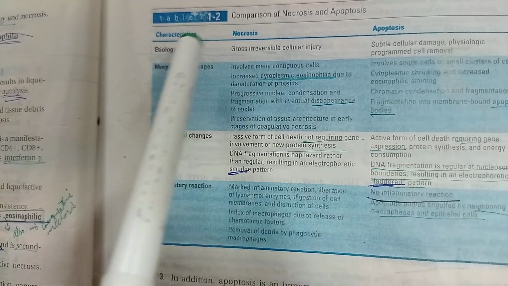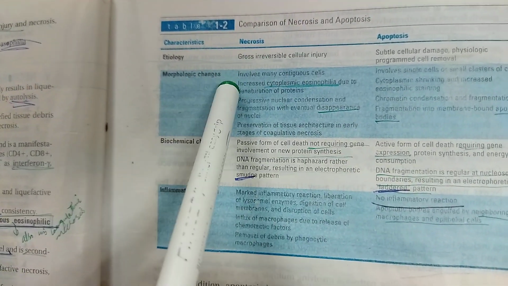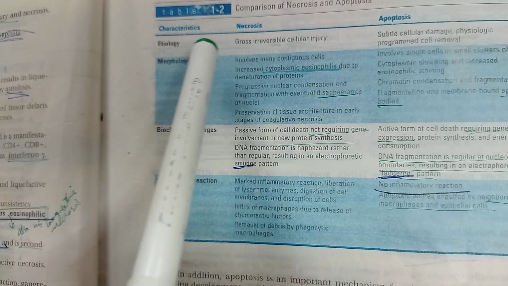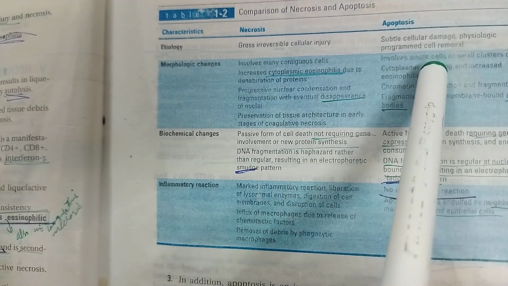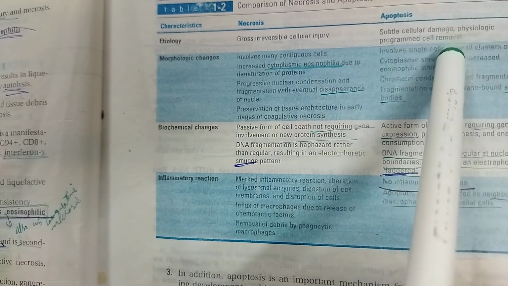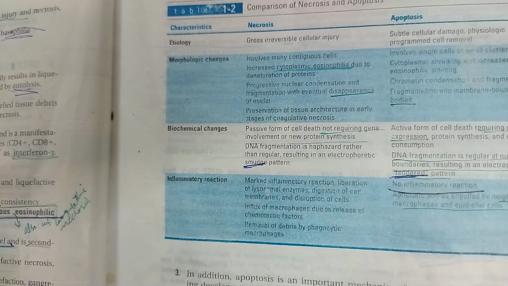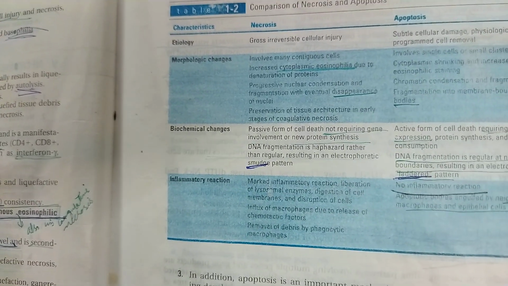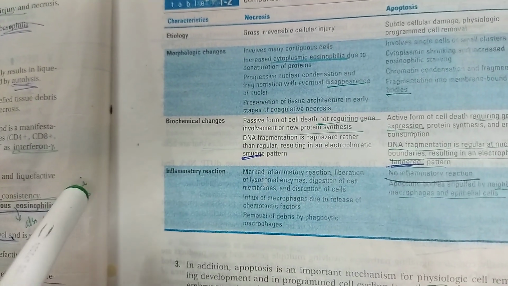The etiology of necrosis is gross irreversible cellular injury. Whenever there is large irreversible cellular injury, necrosis will occur. And what is the etiology of apoptosis? The etiology of apoptosis is cellular damage, physiologic programmed cell removal. So apoptosis is physiologic programmed cell removal. There is no large gross damage. It's a cellular damage.